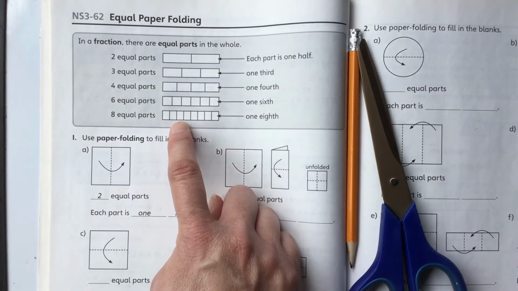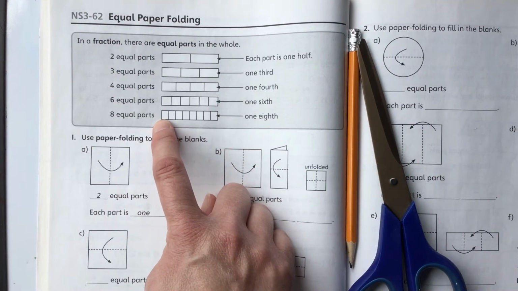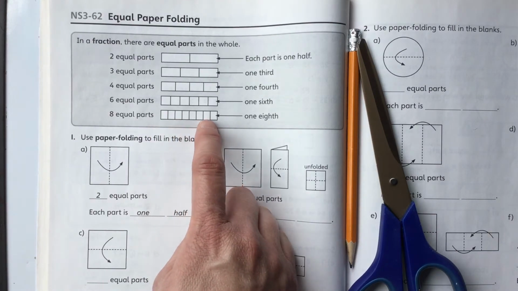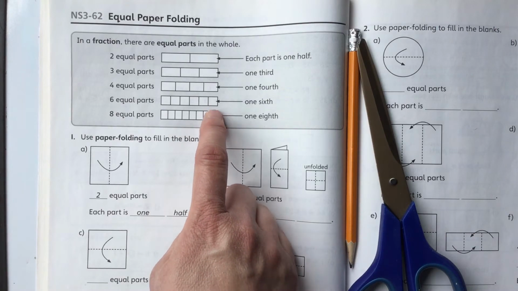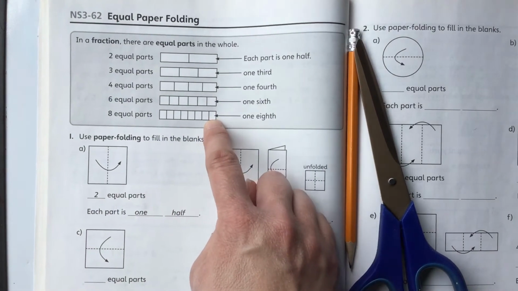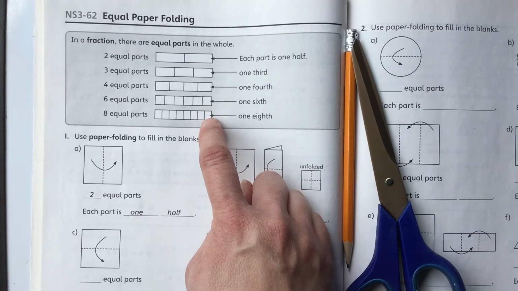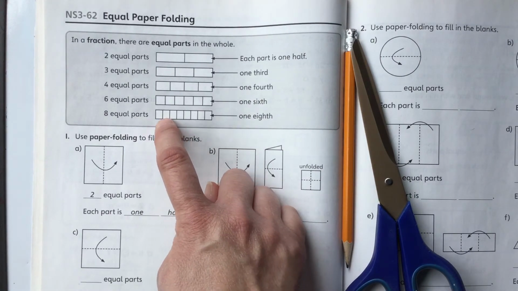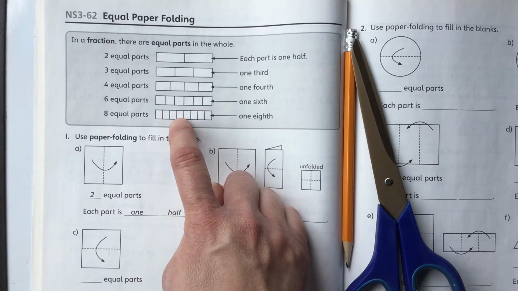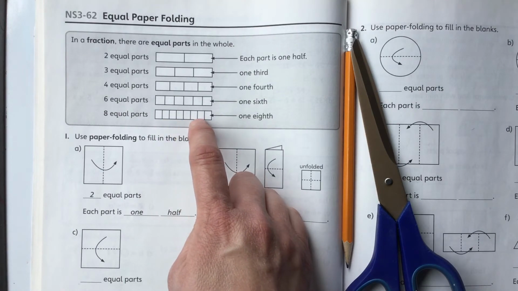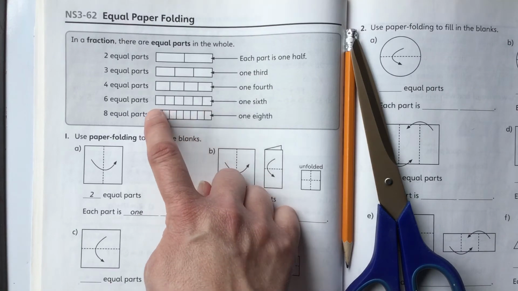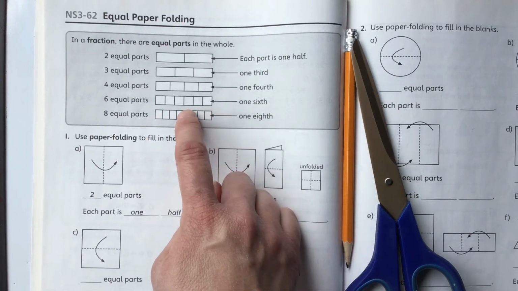And finally, let's take a look at the last one. This same shape has been divided into 8 equal parts. Let's count. 1, 2, 3, 4, 5, 6, 7, 8. Each one of these parts is called 1/8. So this part here is called 1/8. Now if I add them all up, I can go 1/8, 2/8, 3/8, 4/8, 5/8, 6/8, 7/8, and 8/8. If I count all 8 parts, I get the whole shape.